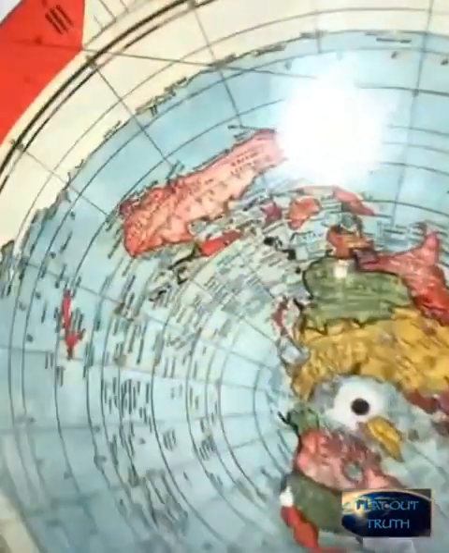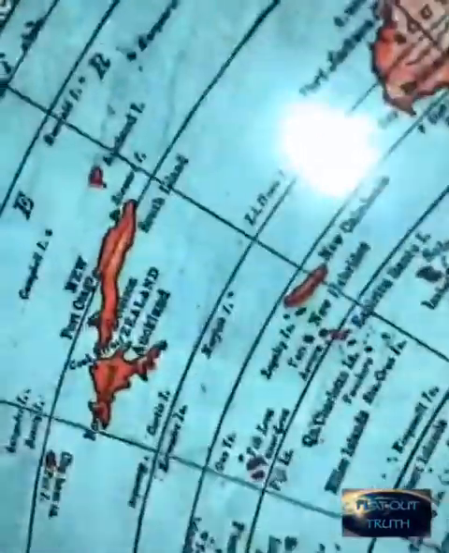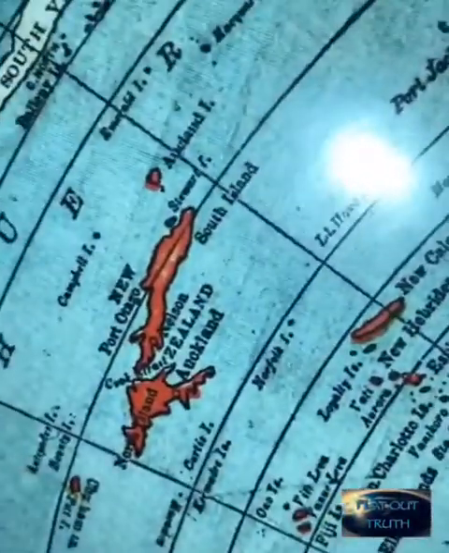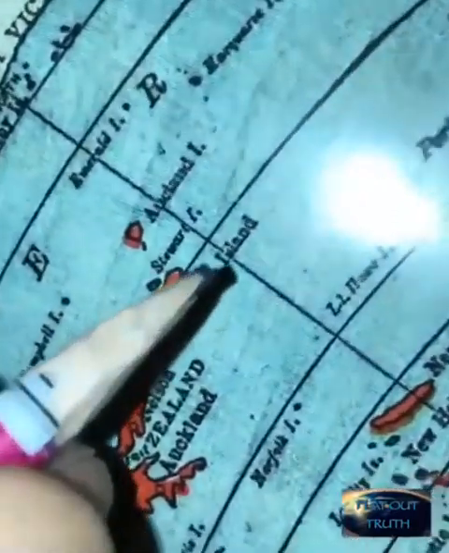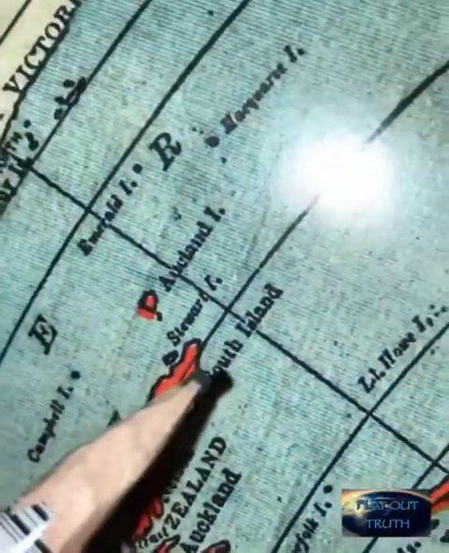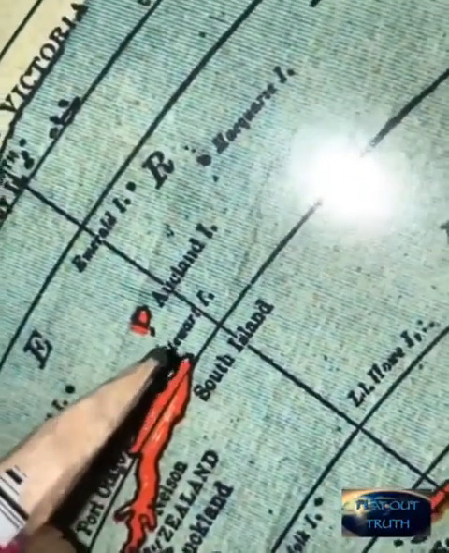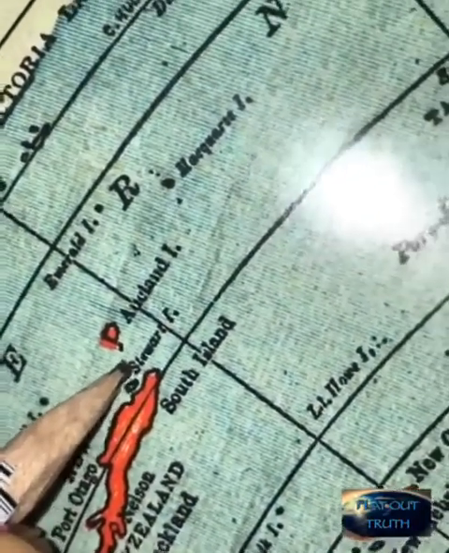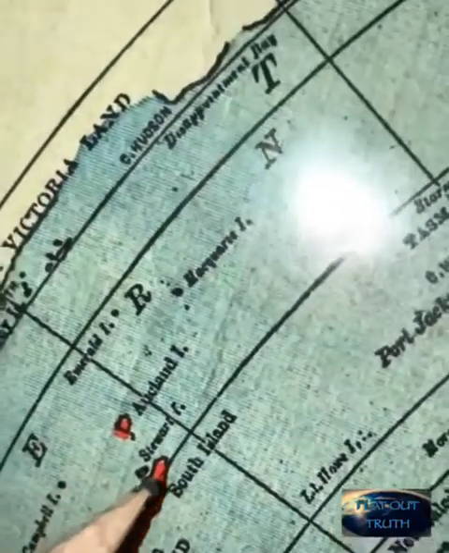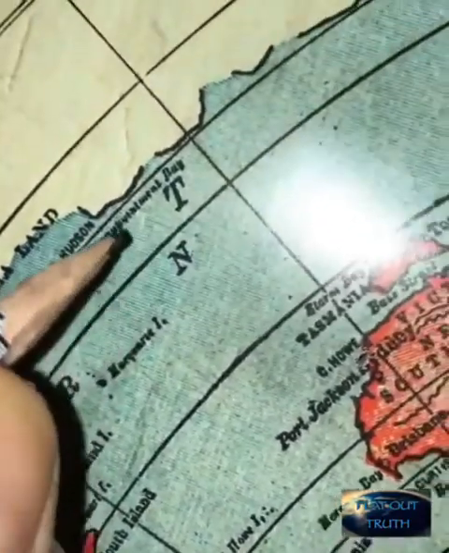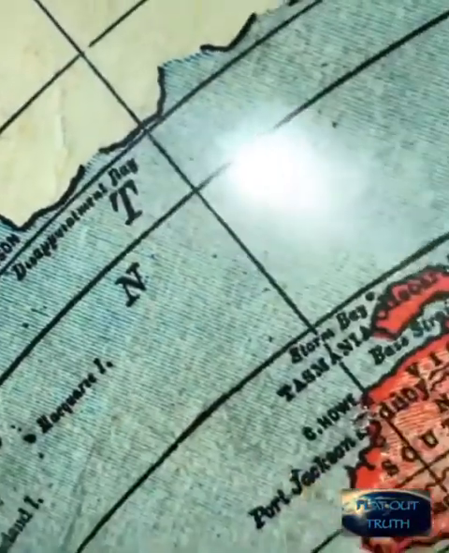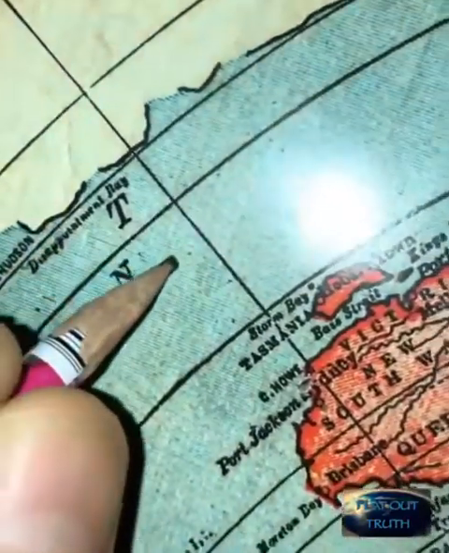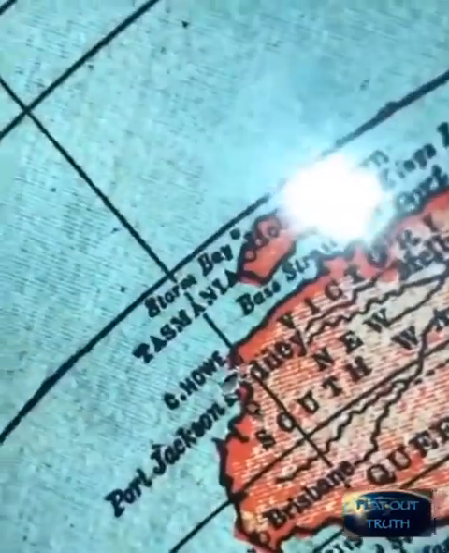Okay, now let's have a look at that route on the flat earth map. Here we have South New Zealand, and notice right there on the other side of it, you see that little Stewart Island that I was telling you guys to look at on the Google map. Okay, so the route leaves here, goes down here, which on this flat earth map says Disappointment Bay. Remember on the Google Earth map it says Commonwealth Bay, and then they go back, return to Tasmania.